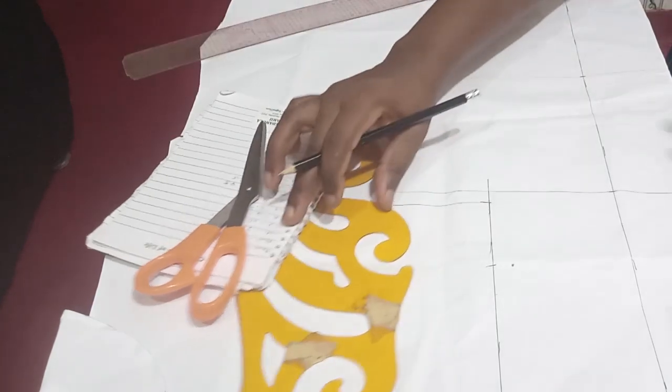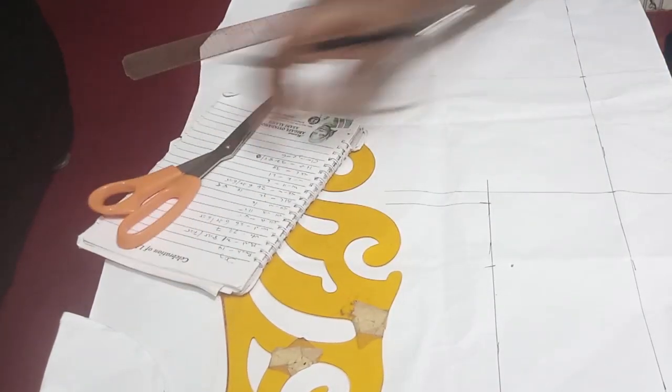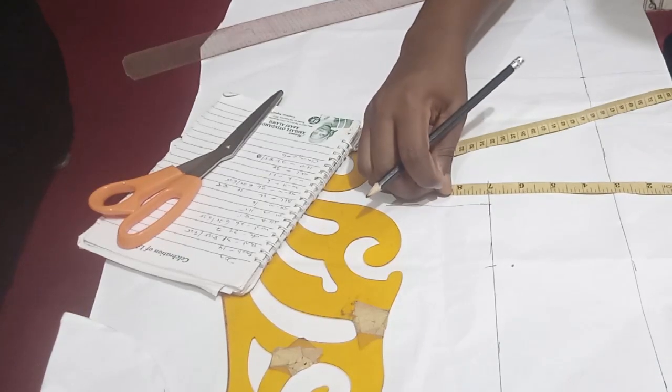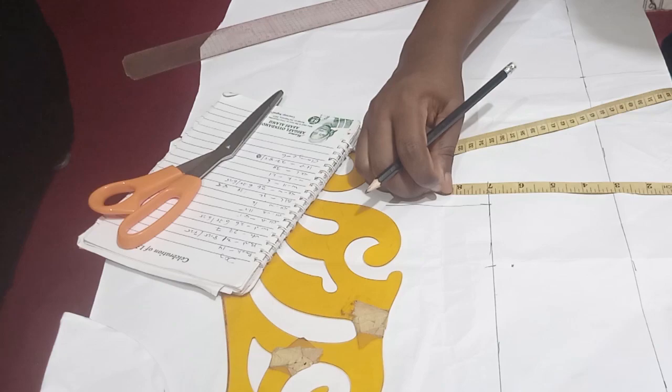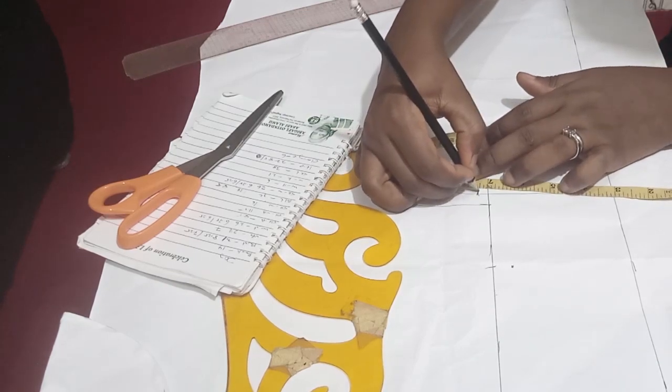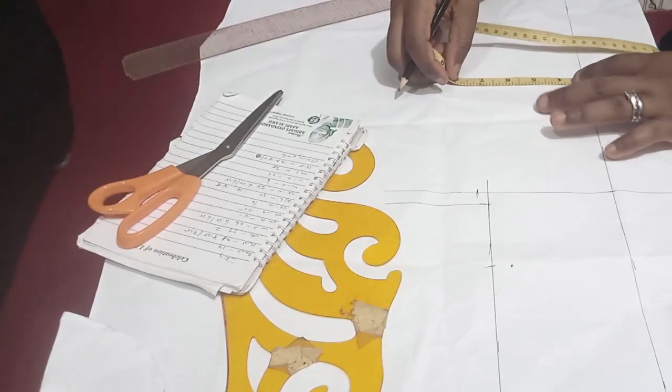Okay, I'm going to input to my back bust, which is 7.25. My waist.